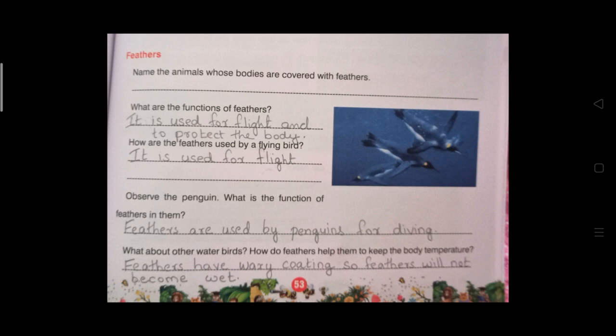The next question, what about other water birds, other aquatic birds? How do feathers help them to keep the body temperature? If you have observed the feathers of some water birds like ducks, you may see that their feathers have a waxy coating.